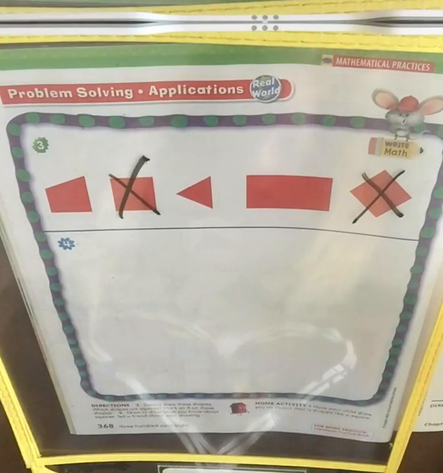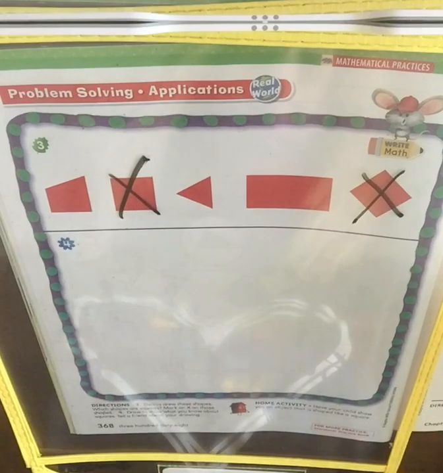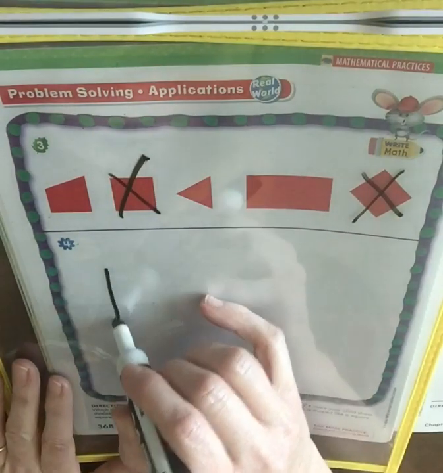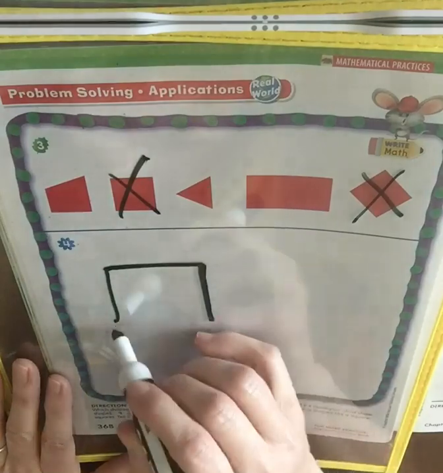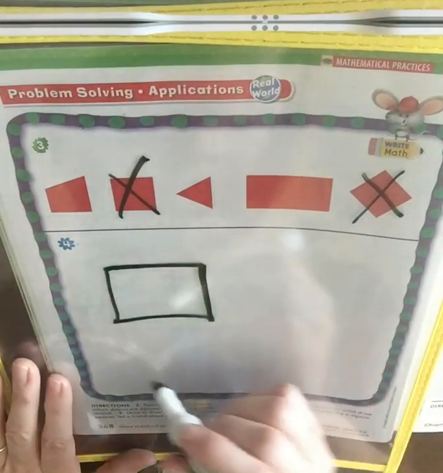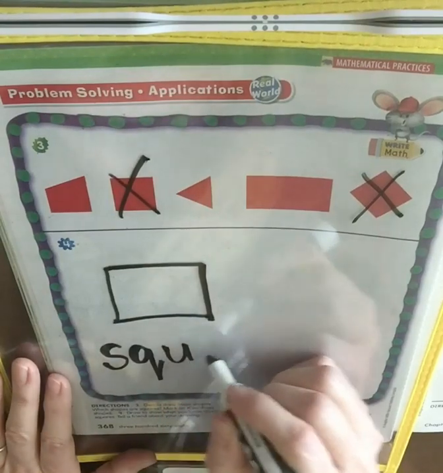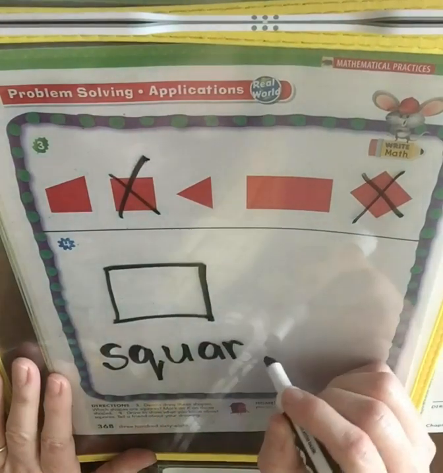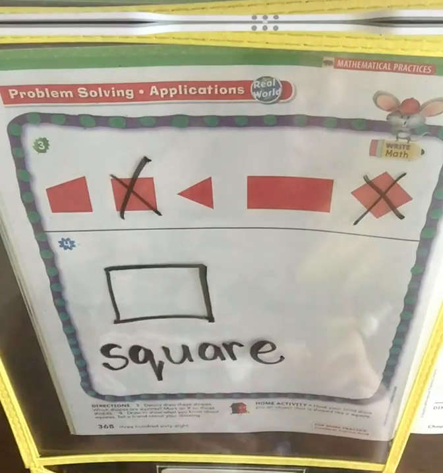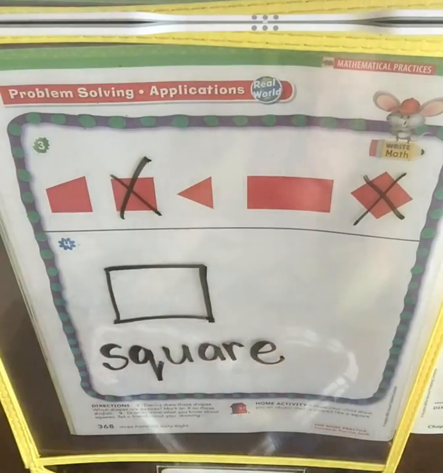And then we can show what we know about squares. We know that squares have 4 equal sides, so let's draw a square right here as best we can, and we're going to write the word square there. Very nice. Great job.